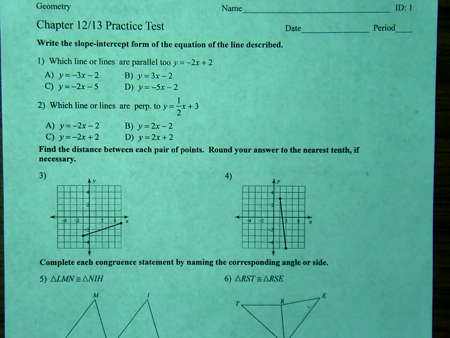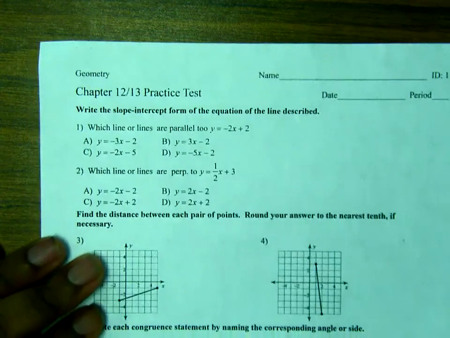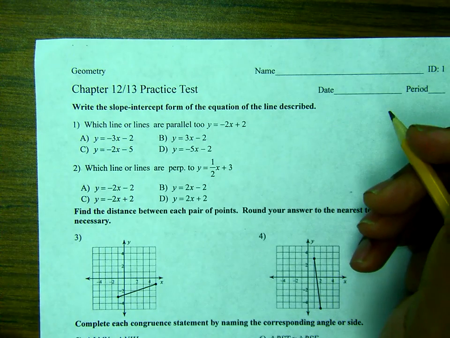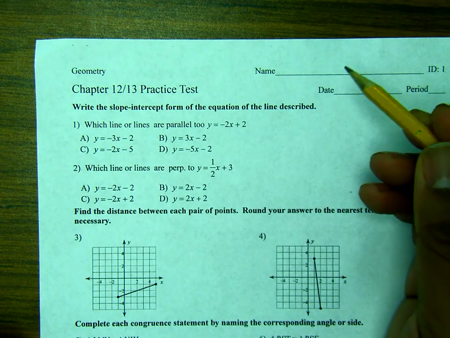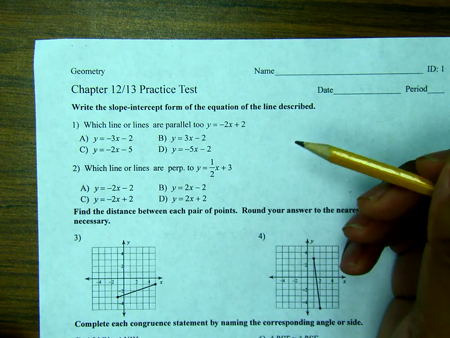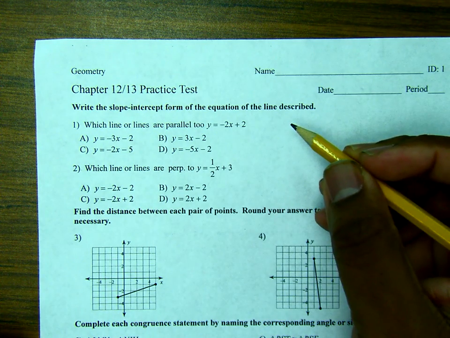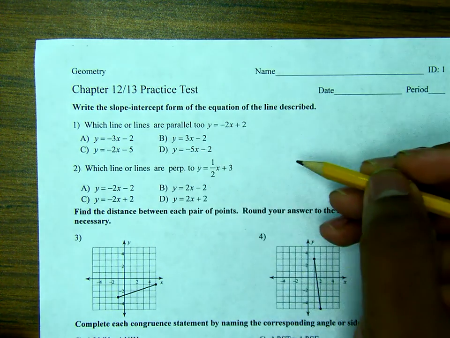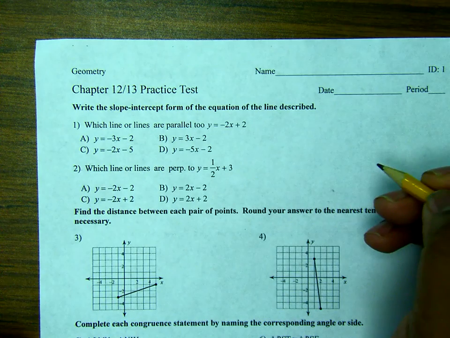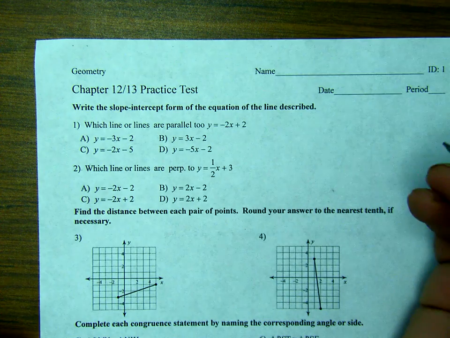So in this first video, we're going to talk about finding the distance, comparing lines that are parallel or perpendicular, finding congruent pieces on a congruent triangle, and a couple of rigid motion problems. So let's get started. First I'm going to start off with number one, where we're finding out if lines are parallel to a particular equation. They want to know between these four lines which one is parallel to this one, and it could be more than one.